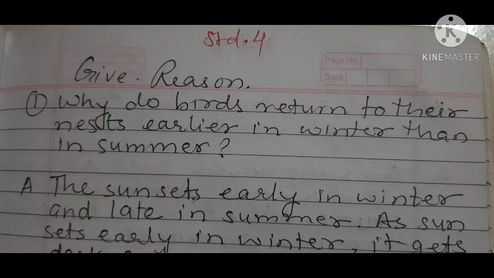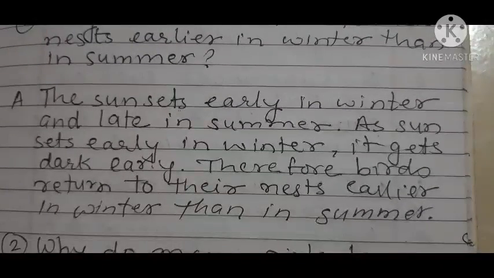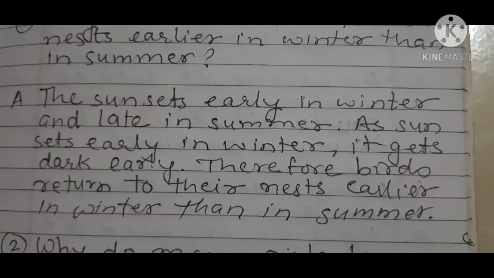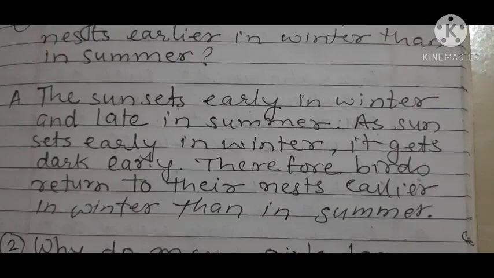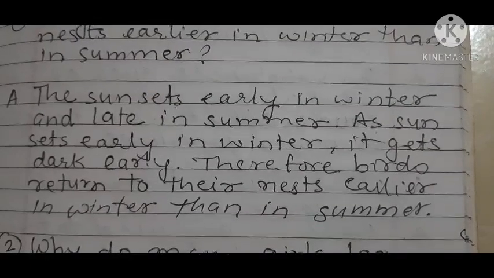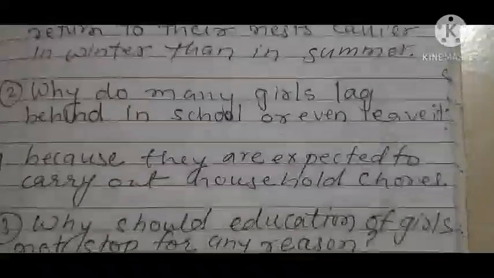Give reason. Why do birds return to the nest earlier in the winter than in summer? The sun sets earlier in winter and late in summer. As sun sets earlier in winter, it gets dark earlier. Therefore, the birds return to their nest earlier in winter than in summer.